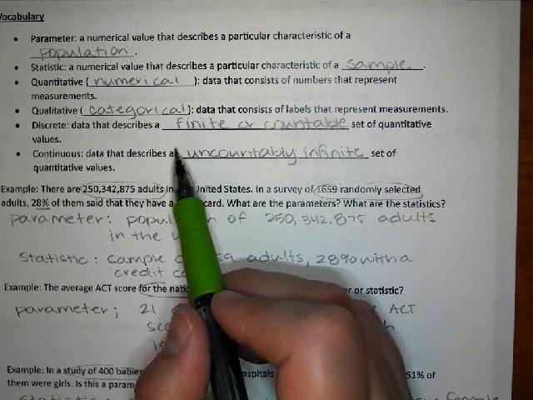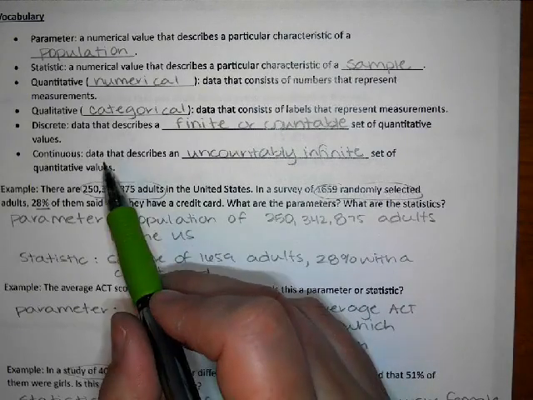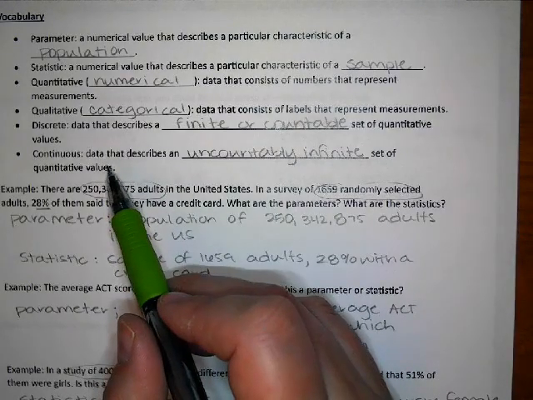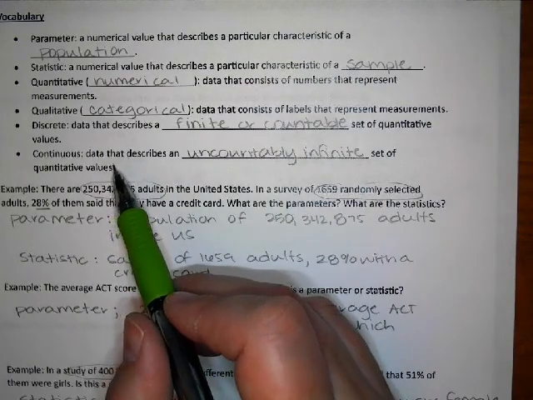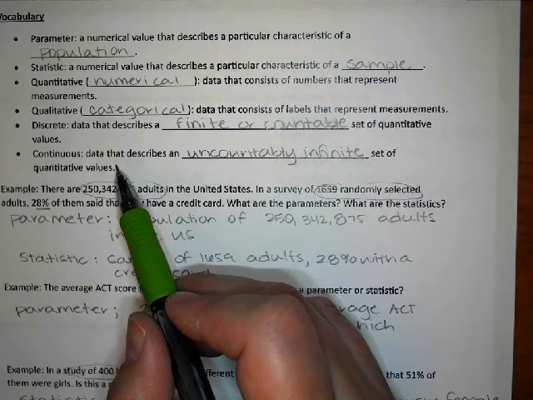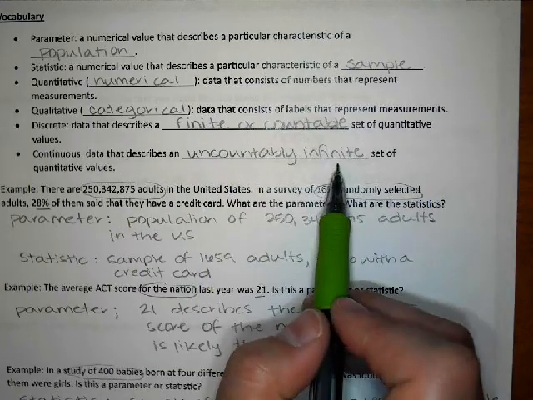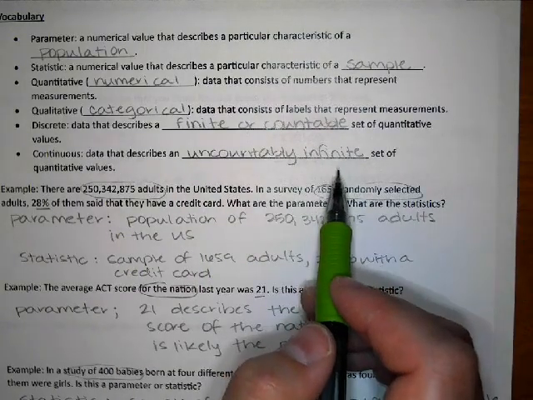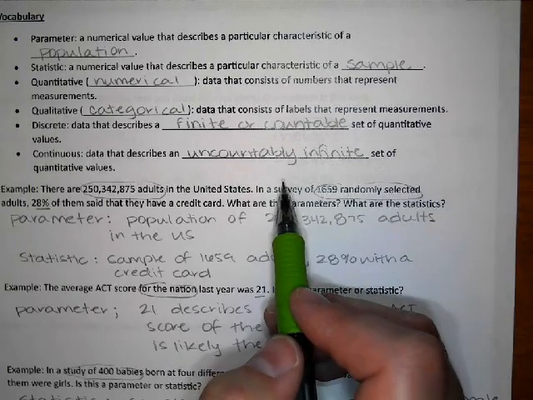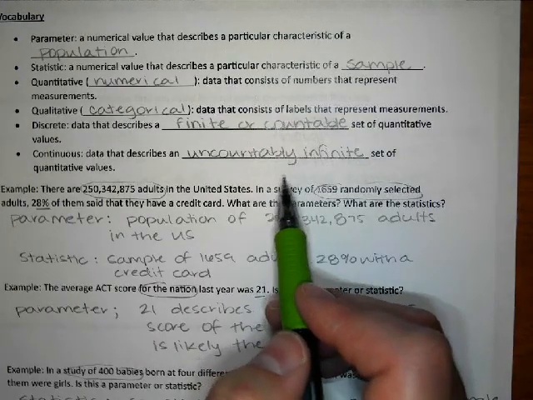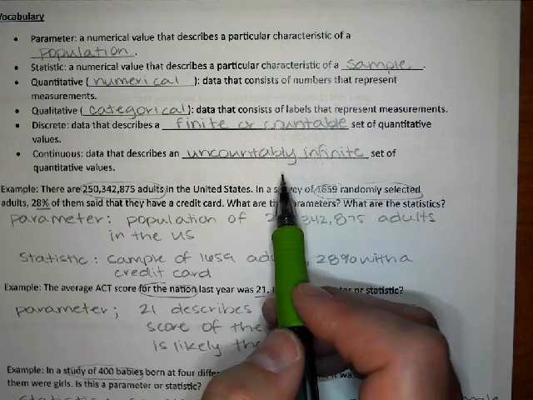And then continuous data is going to be data where you're going to see decimals in between the numbers, and decimals that can become more and more precise, that can have more and more detail. So that's what they mean by infinite. Not that the numbers get bigger and bigger and bigger, but just saying that the precision can become more and more accurate. You can have more and more decimal places to describe that data.